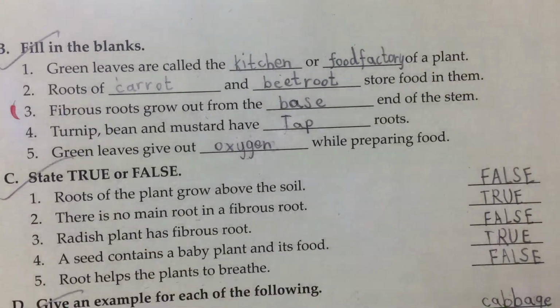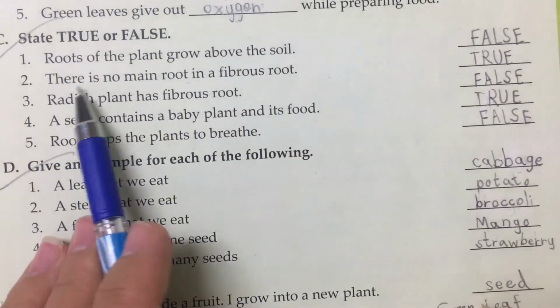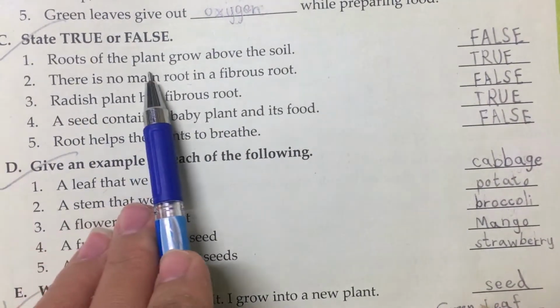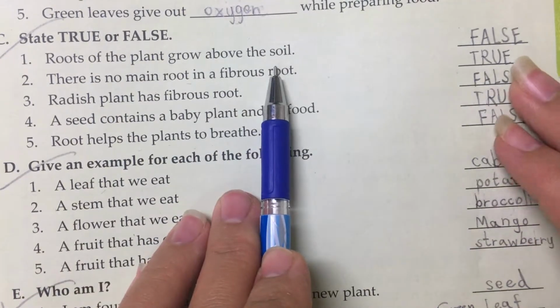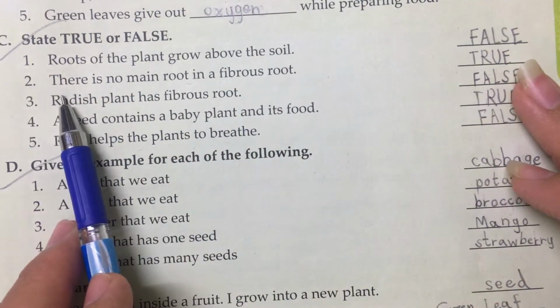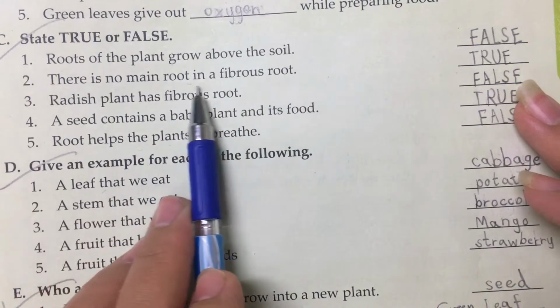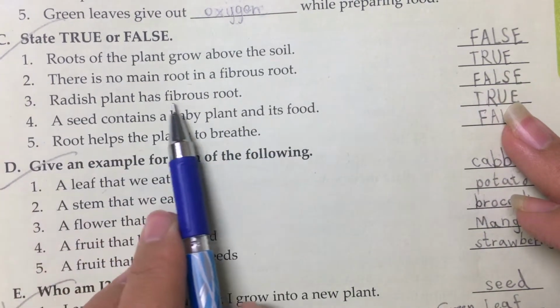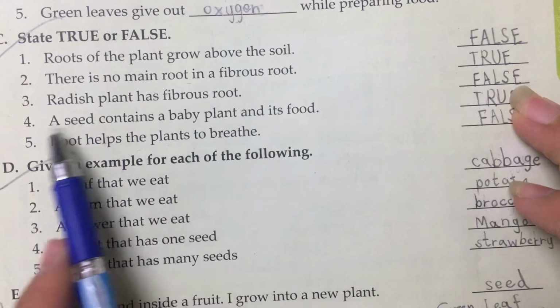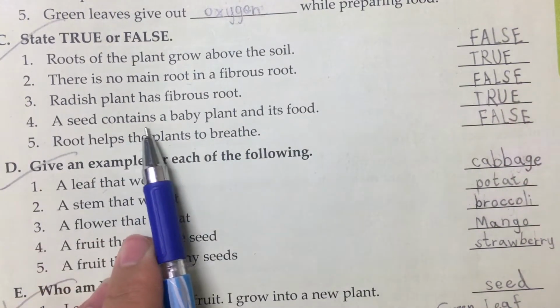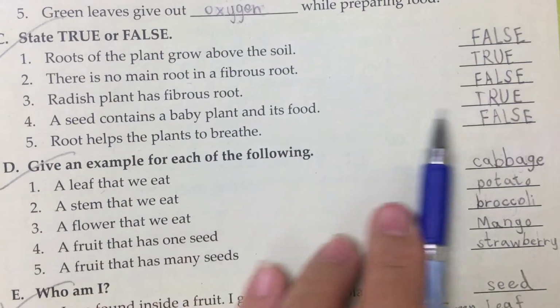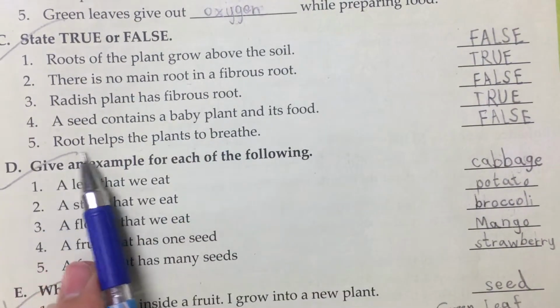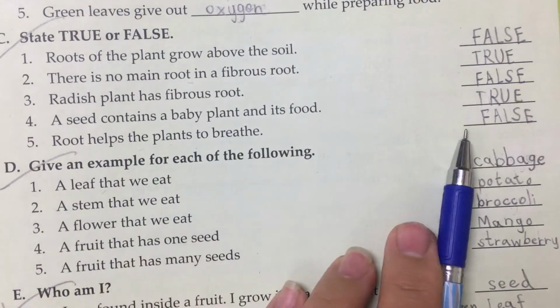Now state true or false. Number 1. Roots of the plant grow above the soil. False. Number 2. There is no main root in a fibrous root. True. Number 3. Radish plant has fibrous root. False. Number 4. A seed contains a baby plant and its food. True. Number 5. Root helps the plants to breathe. False.